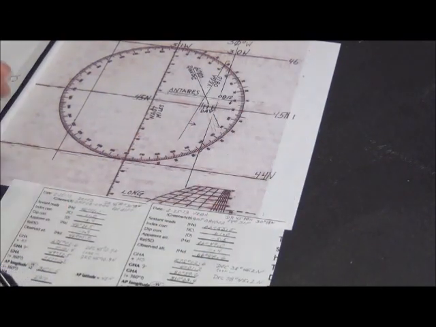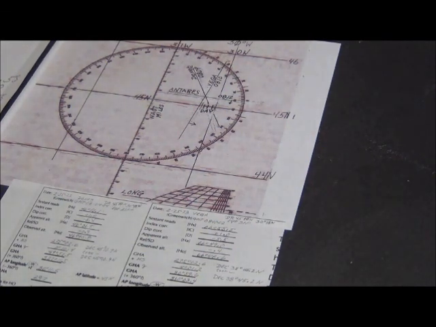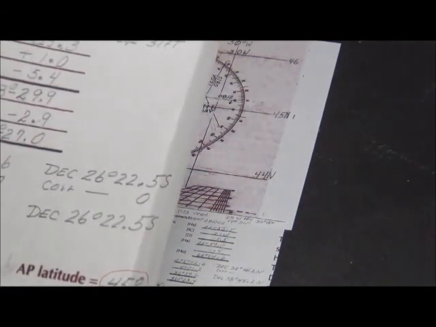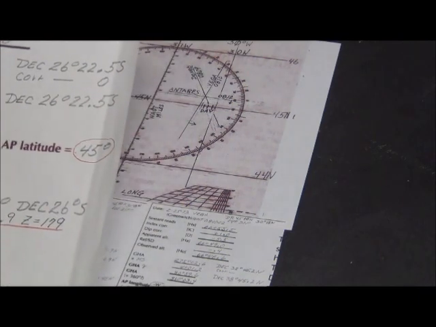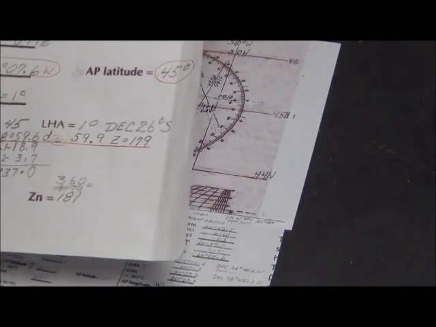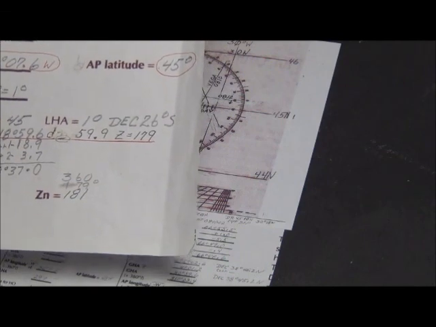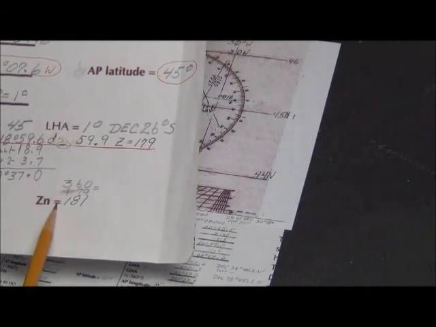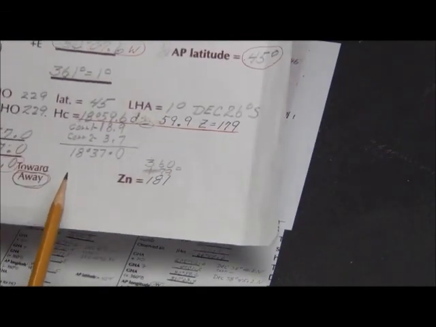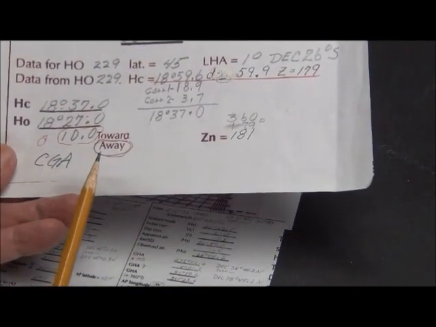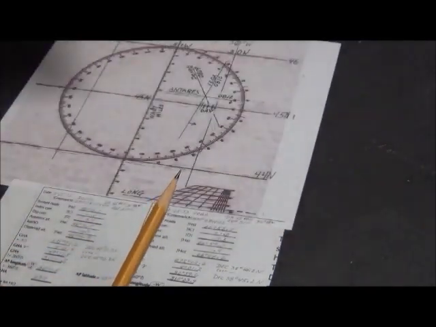So the next thing we want to do is, let's start with Antares. Antares, if you remember, was 10.0 away from 181.